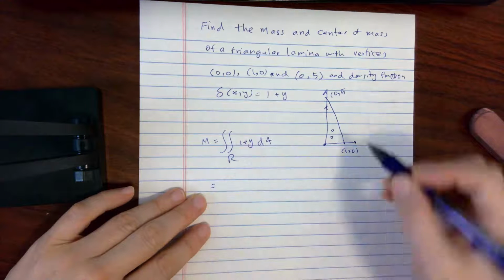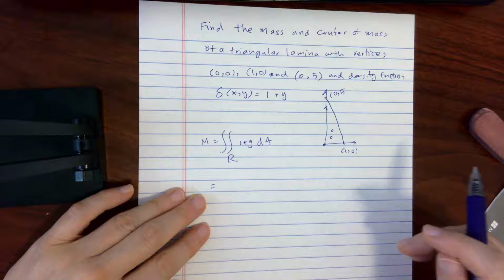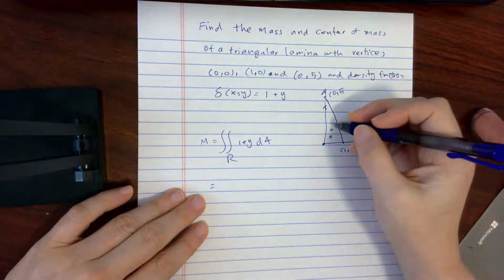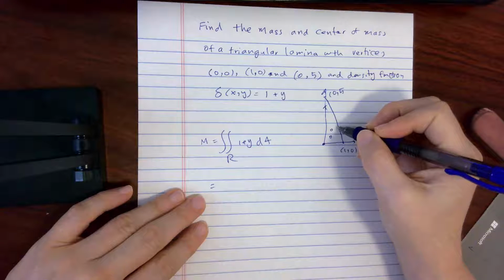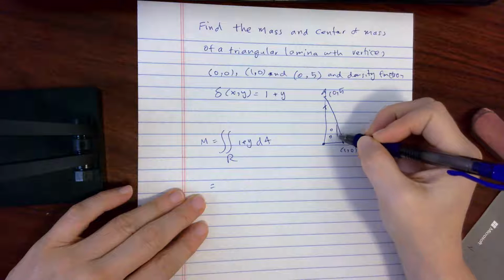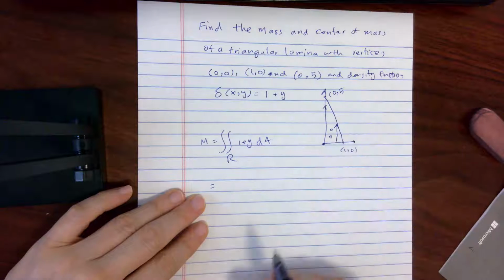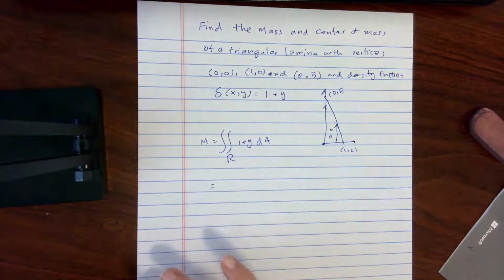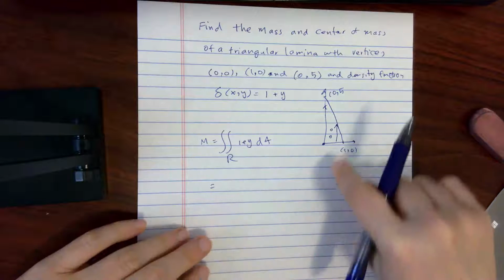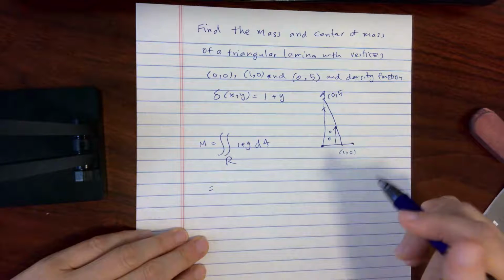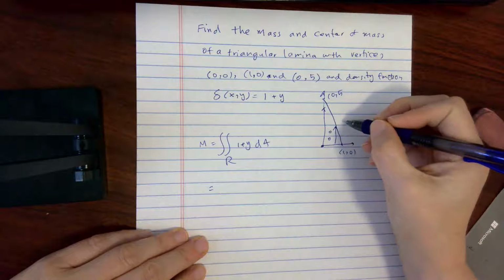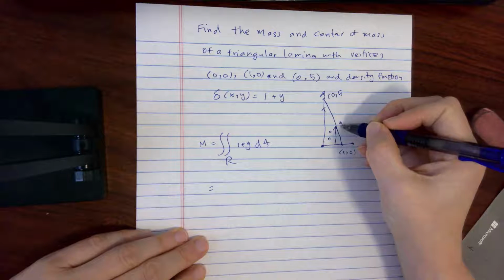And so how do we set up this integral? I'm going to try to make it y simple inside. So y simple inside, and what I have to do is solve for y.